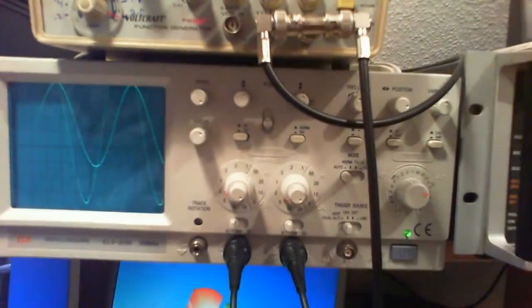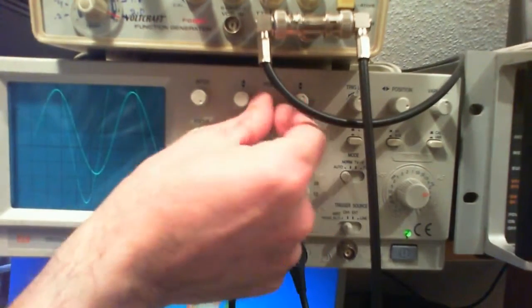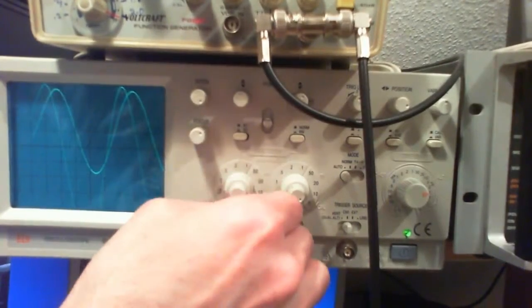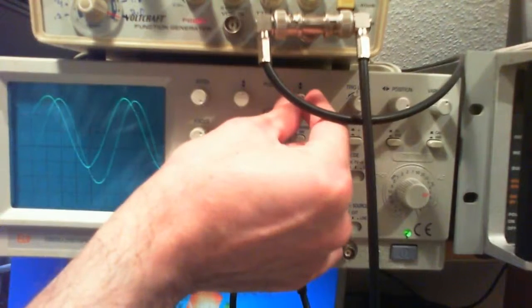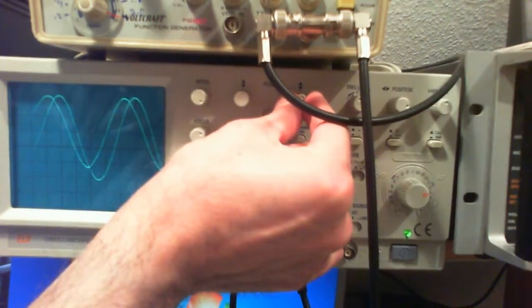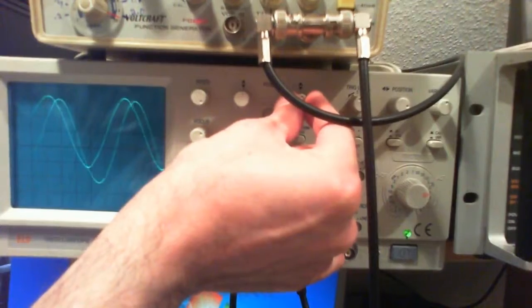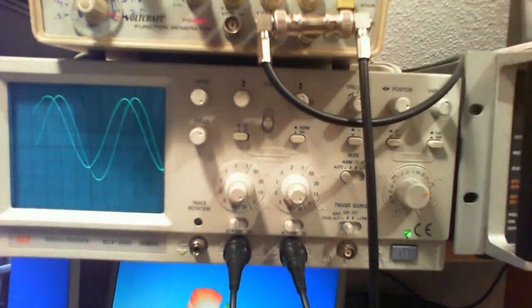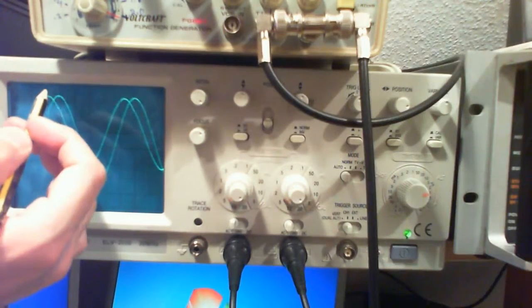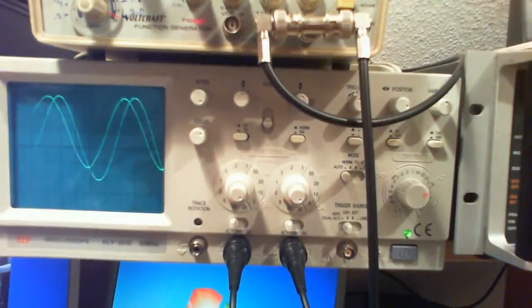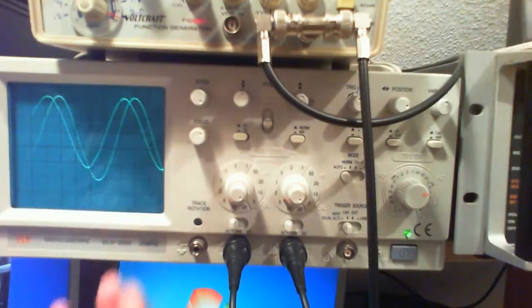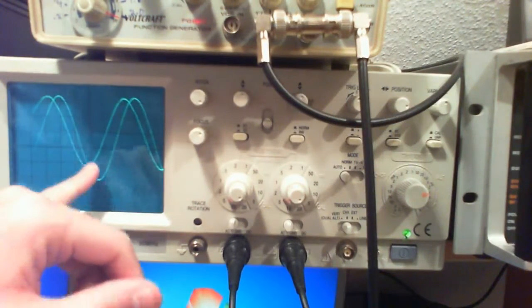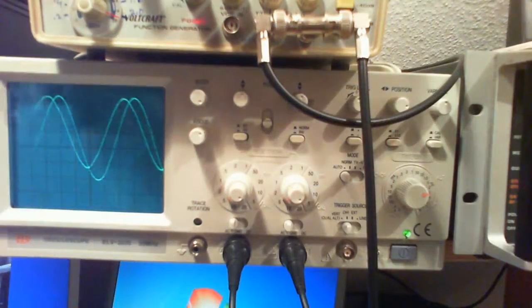Okay, now this is actually much easier. Okay, so now this is my input, this is my output, and this is the phase difference that you can see over here. So this is the phase difference. The difference between these two peaks over here, or the difference between these two bottom peaks, or these two troughs over here, is the phase difference.